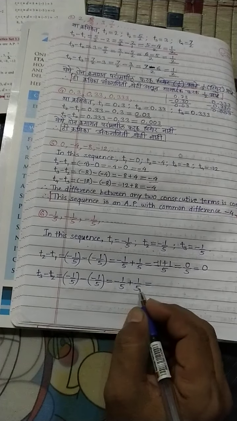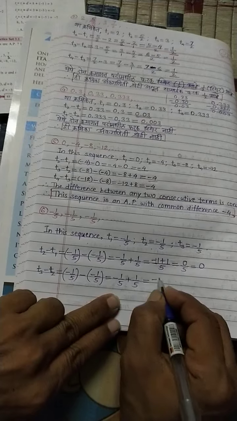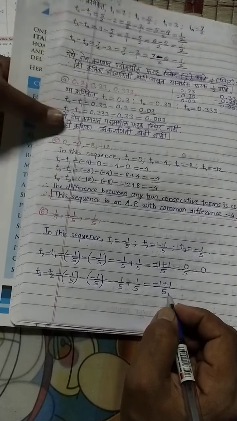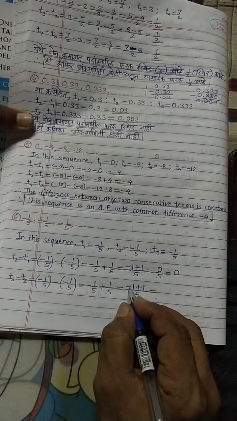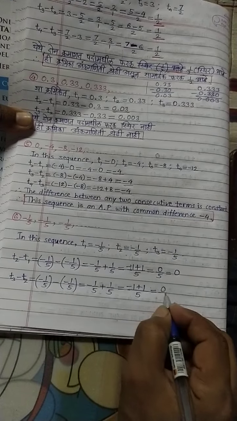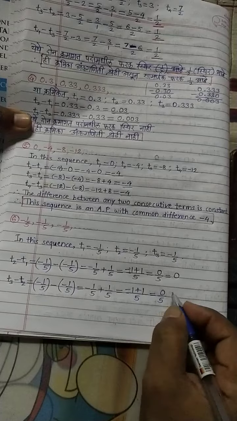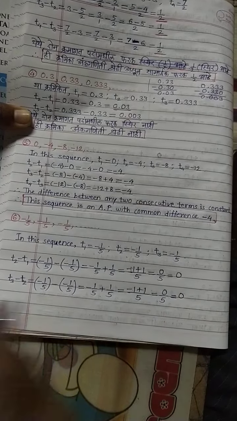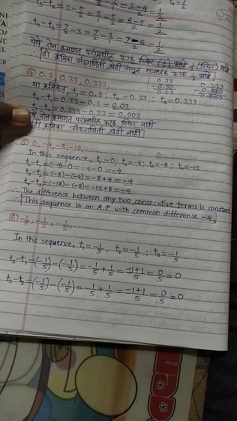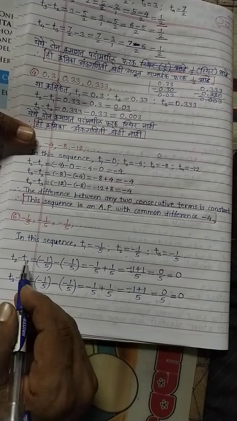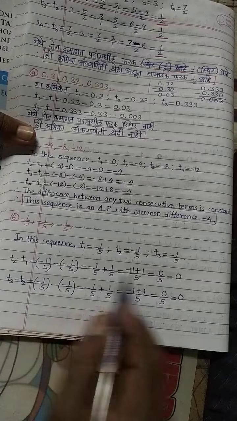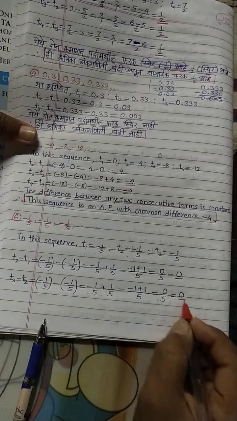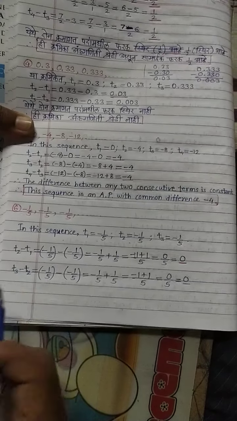Denominators are same. So minus 1 plus 1 over 5 is equal to minus 1 plus 1 is 0 upon 5, so is equal to 0. So here we can see that difference between any two consecutive terms is here 0, that means constant.